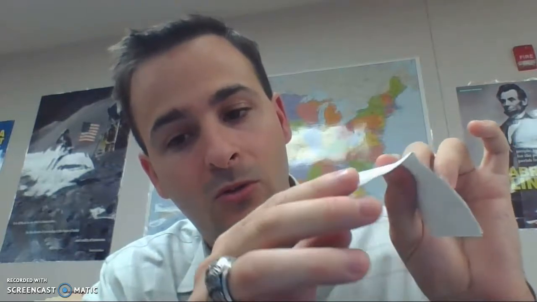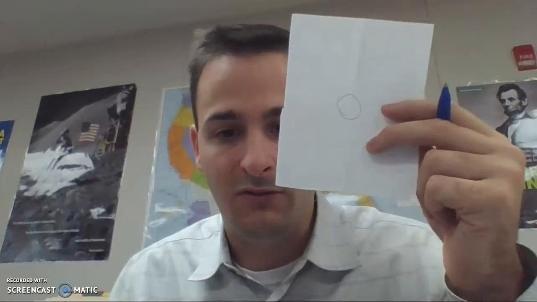1, 2, 1, 2. Right? On the other side, there's just 2 edges. It's just the folds and the crease, correct? All right. I'm going to then open my piece of paper, and as I said, you'll have 4 quadrants, and I'm going to make a circle figure on the center of the fold.